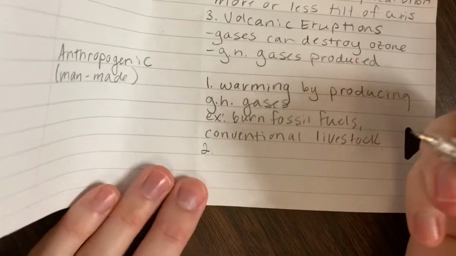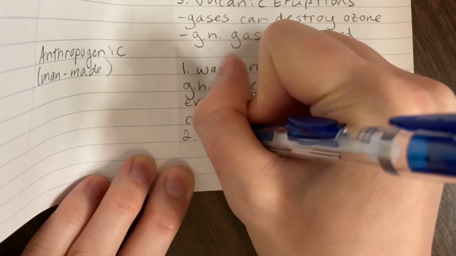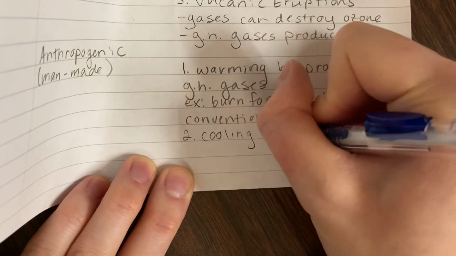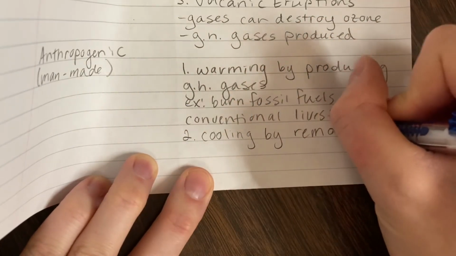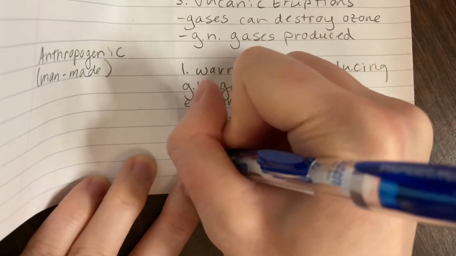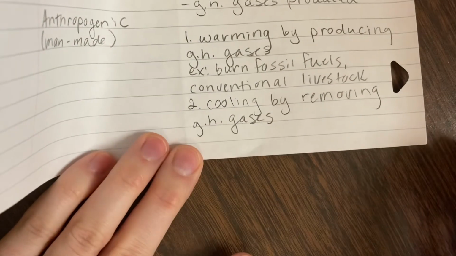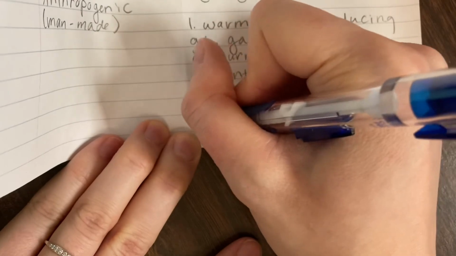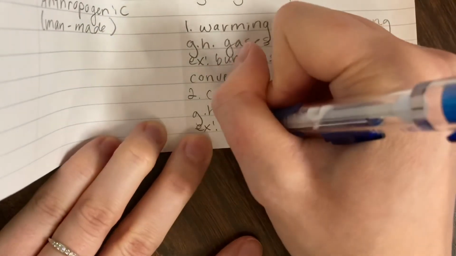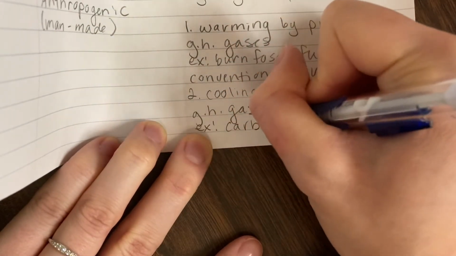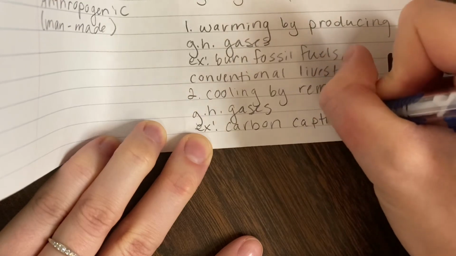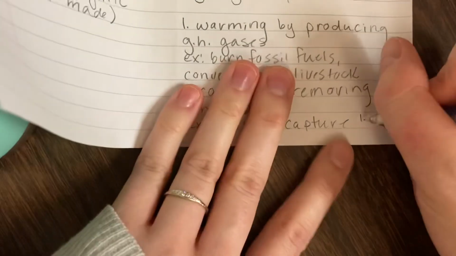Or humans also have the capability to remove greenhouse gases. Because humans are very smart, and we can come up with technologies that can remove greenhouse gases from the atmosphere. So for example, carbon capture technology.